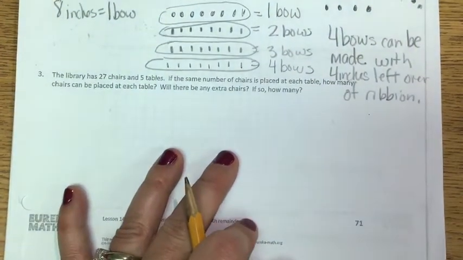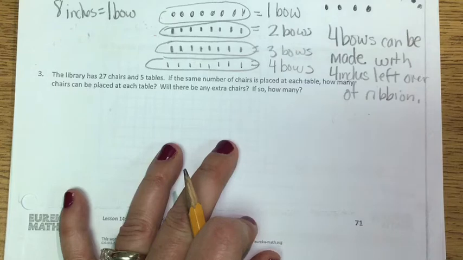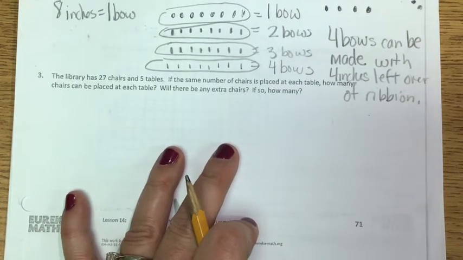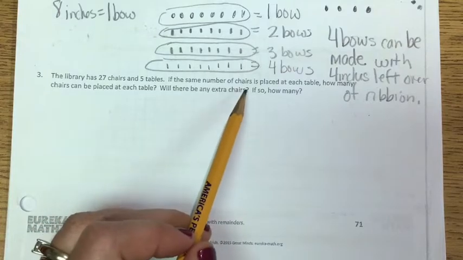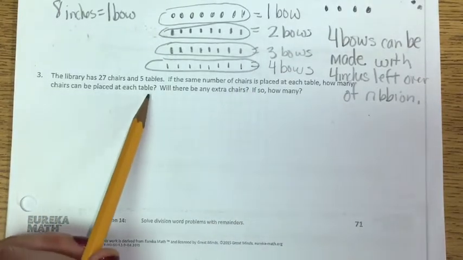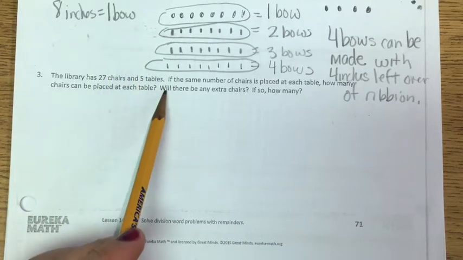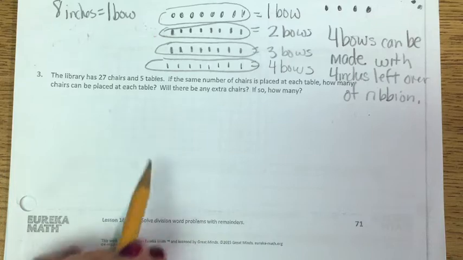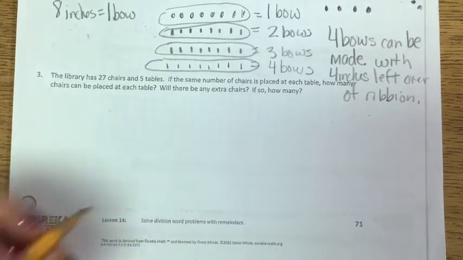So here's the next one. The library has 27 chairs and 5 tables. If the same number of chairs is placed at each table, how many chairs can be placed at each table? Will there be any extra chairs? If so, how many?